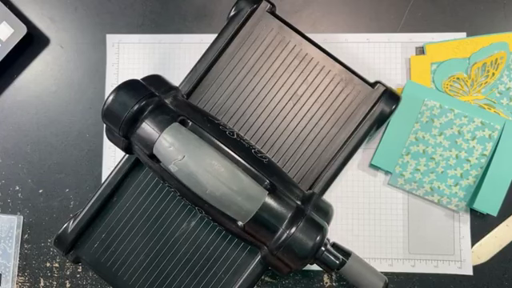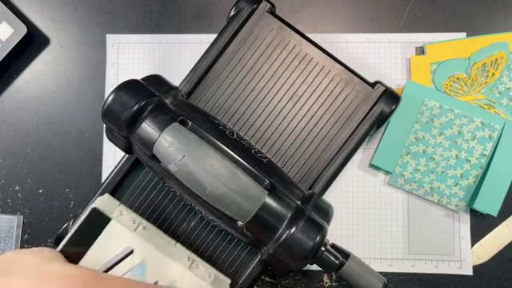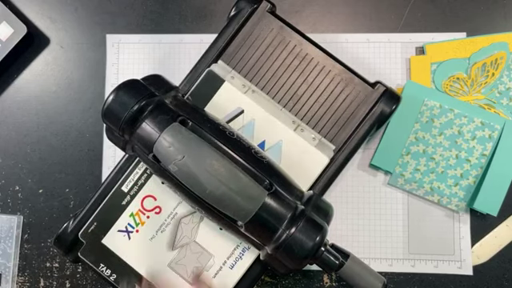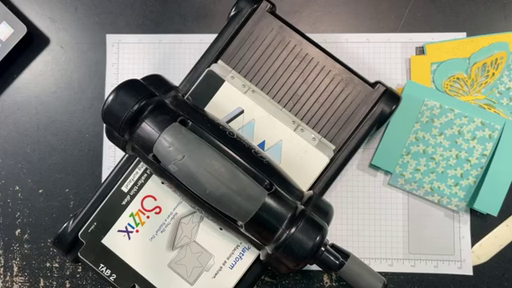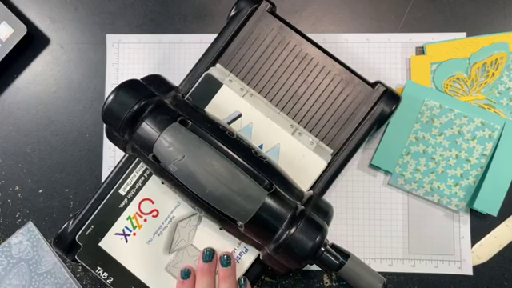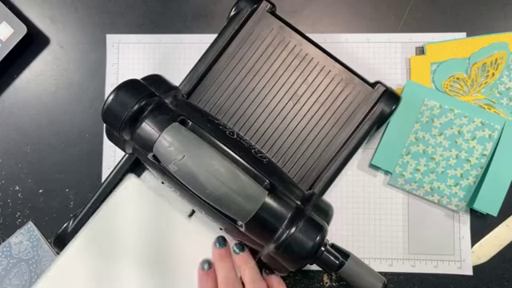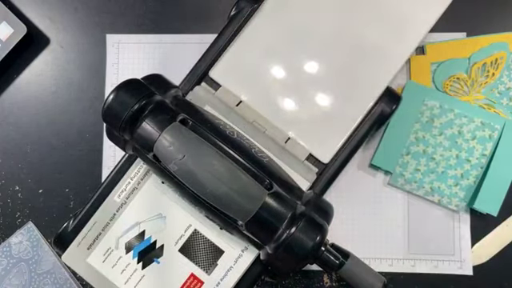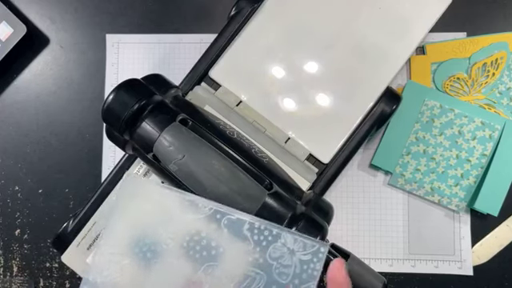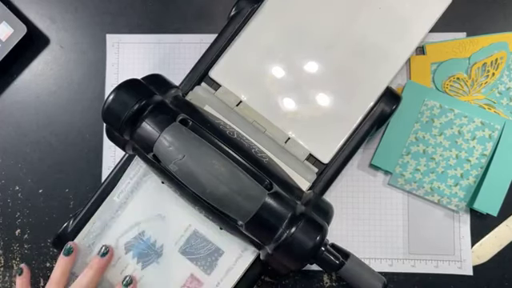Pull in my, again, I have the old Sizzix machine that Stampin' Up! sold years ago. I like it. I need to get the new one. This one is kind of stretched out, but I think, so this is a 3D embossing folder. It's a deep embossing folder.